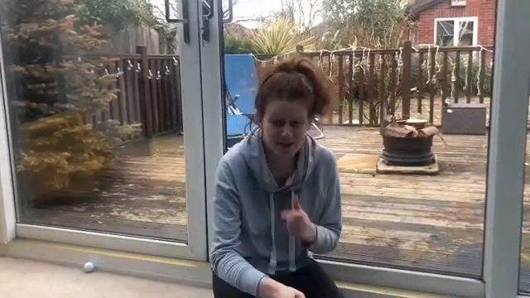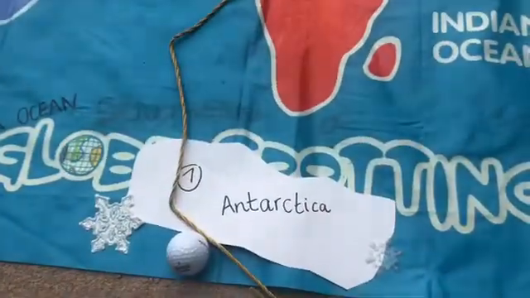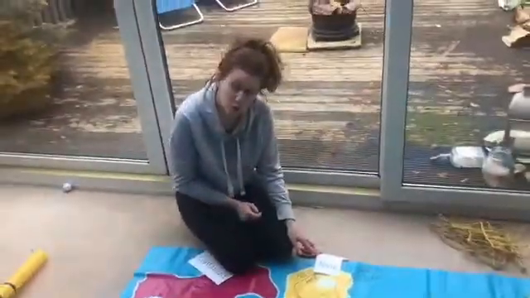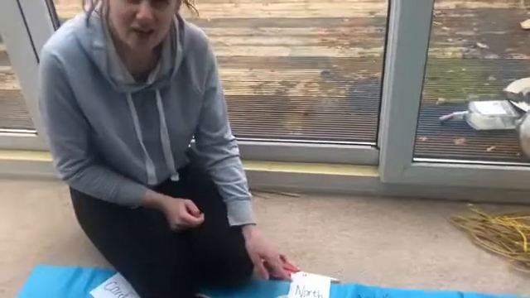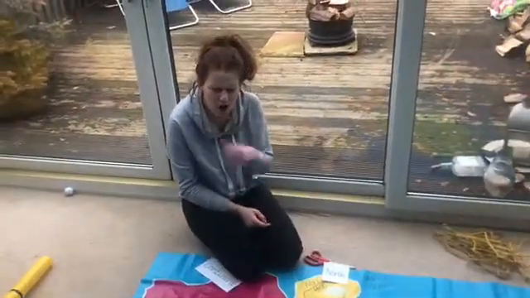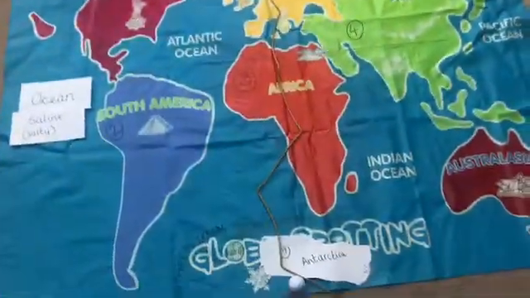We know that it's at the very, very southern point of our globe. But we also know that if we were to go to the North Pole, where Father Christmas lives, that's a very, very cold place as well. So why are there such cold places? Have a think.